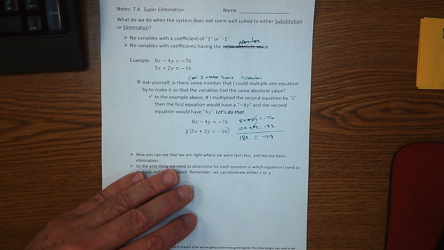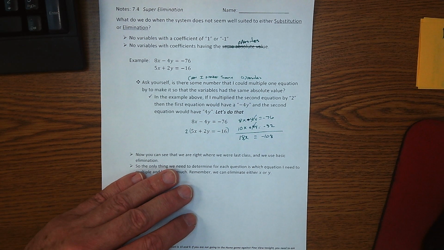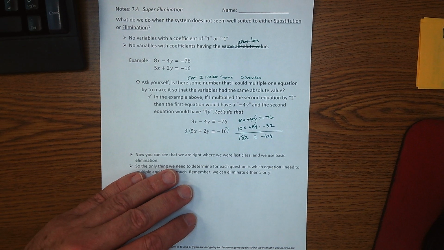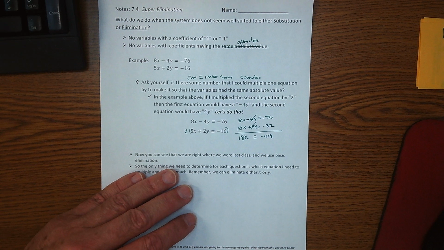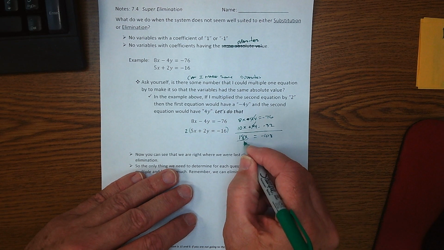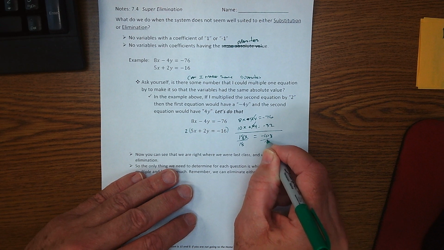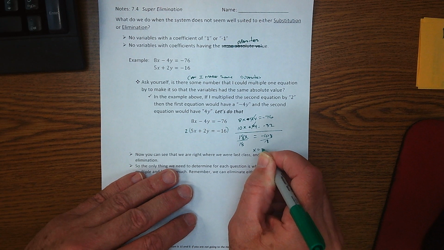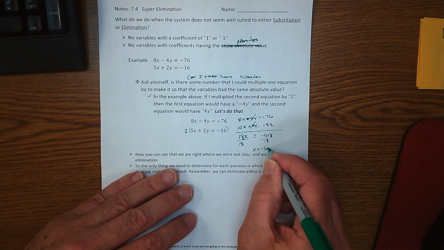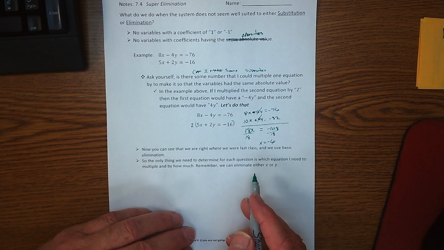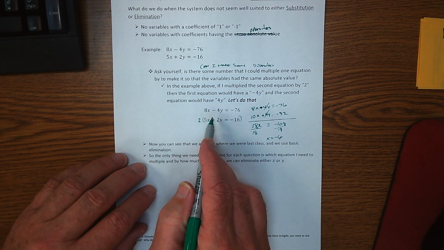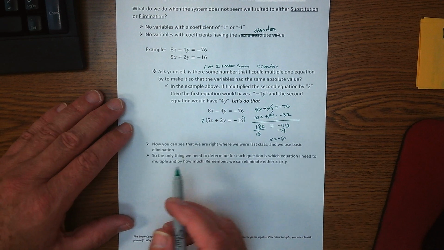Get my calculator out here and divide that by 18, and I get x equals -6. Now if x equals -6, I can put that back in one of my original equations where the x is, same thing as before.